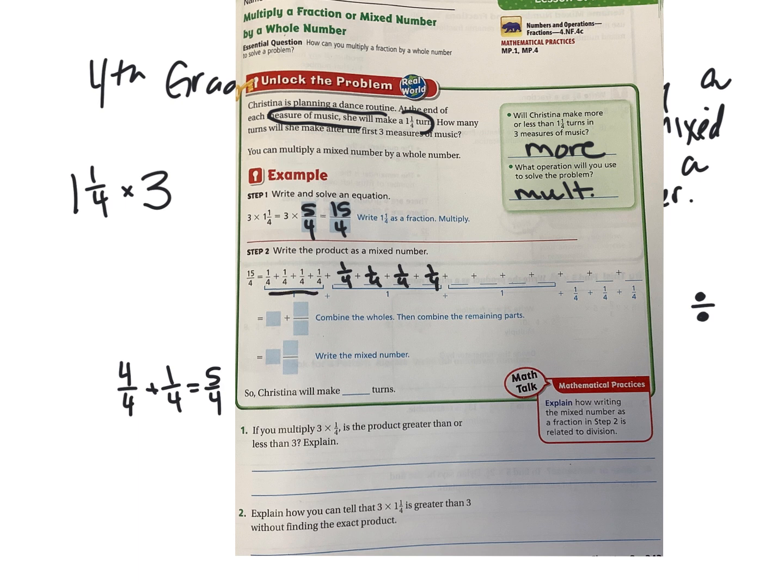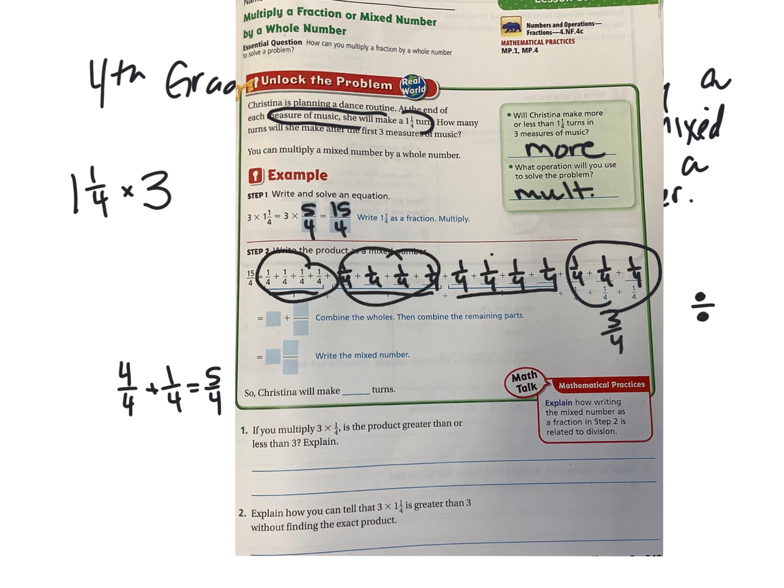There's 2 wholes. 9, 10, 11, 12. There's 3 wholes. And then 13, 14, 15. That's not enough to make a whole. There's a total of 3/4 there, though. So I ended up with 1, 2, 3 whole, and 3/4 of a little bit more for a total of 3 3/4.